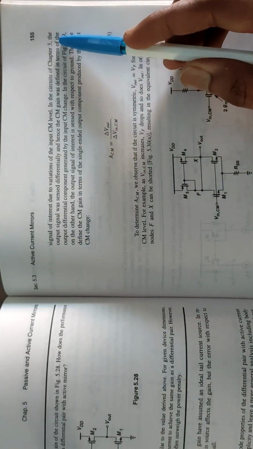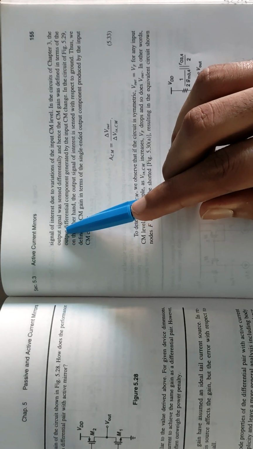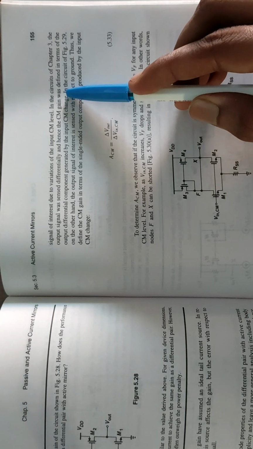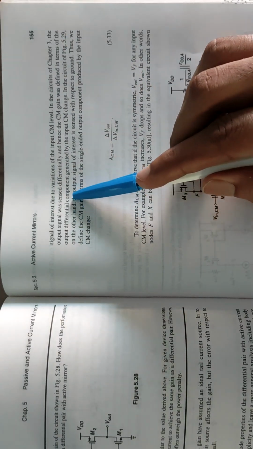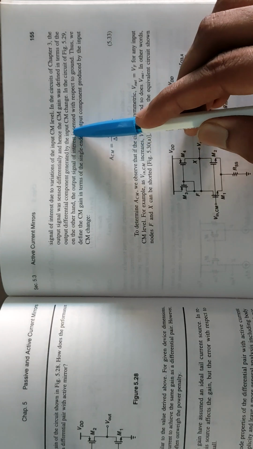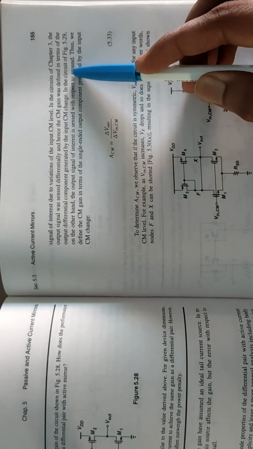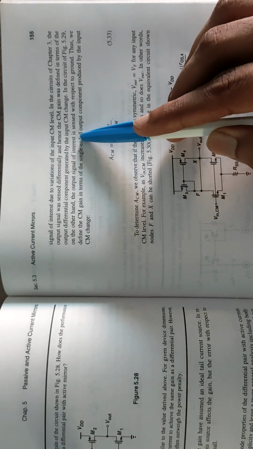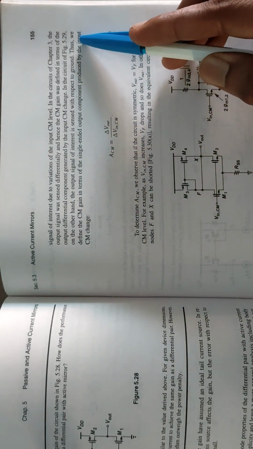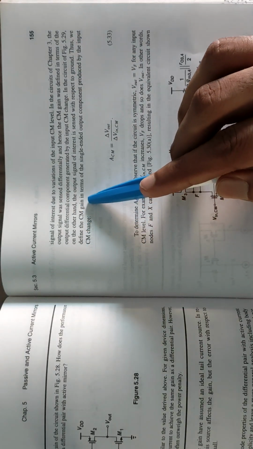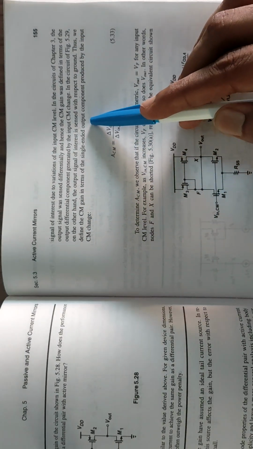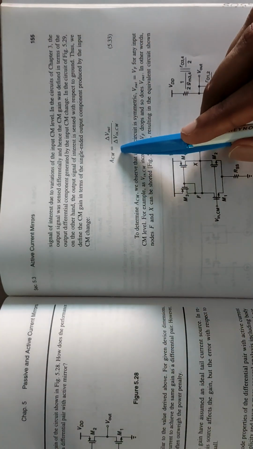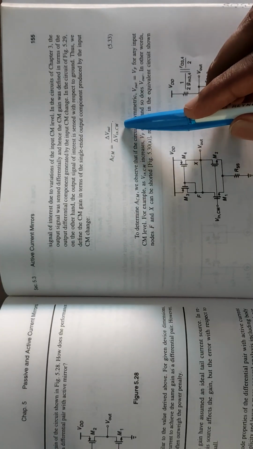In the circuits of the chapter, the output signal was sensed differently, and hence the CM gain was defined in terms of the output differential component generated by the input CM change. In the circuit of the figure, on the other hand, the output signal of interest is sensed with respect to ground. Thus we define CM gain in terms of the single-ended output component produced by the input CM change. ACM is equal to delta V out by delta V in CM.